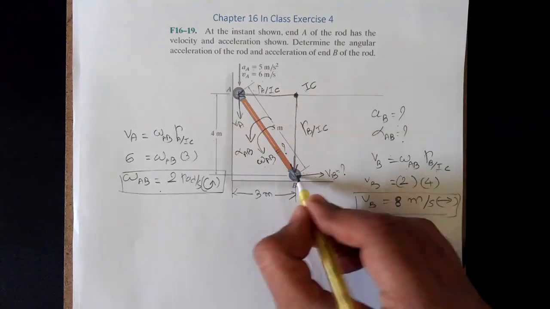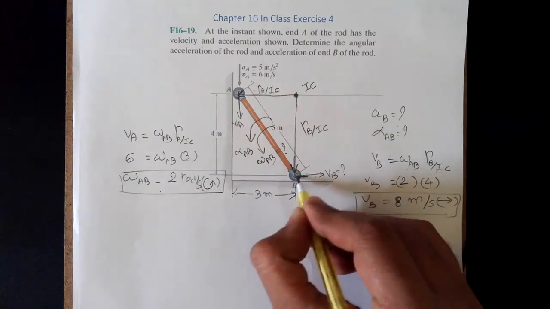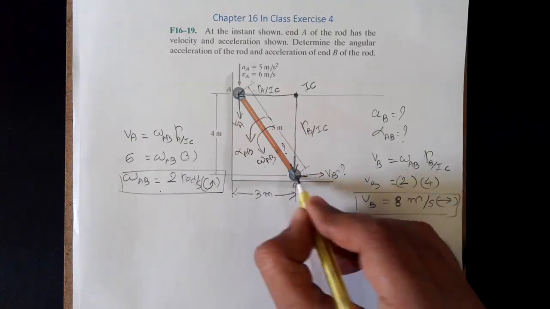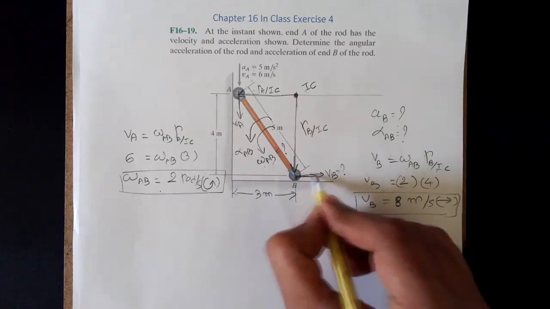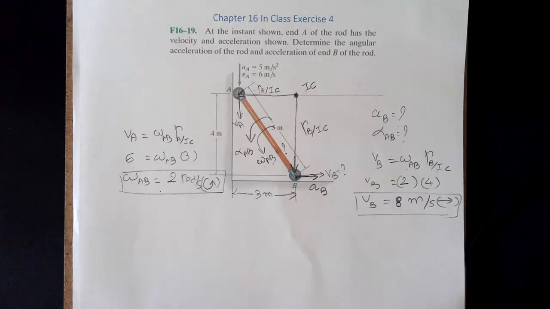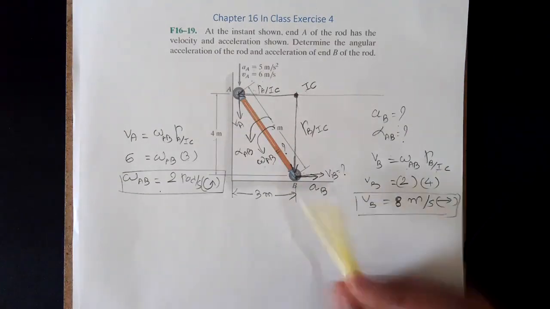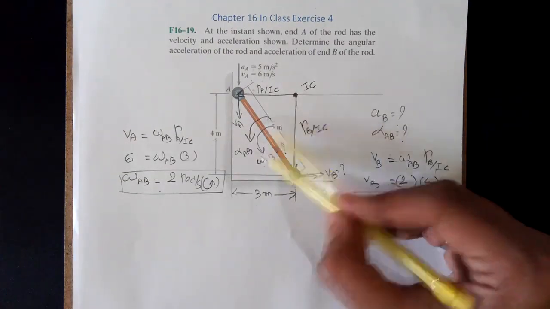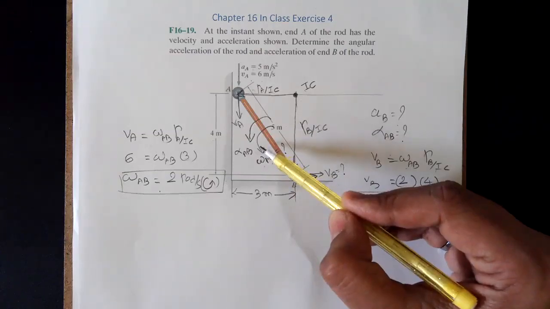And then we also assume that the acceleration of B end of the rod is also positive. So it's also in the direction of velocity. So this is acceleration of B. This is our assumption that B goes towards right and alpha AB is counterclockwise. We start with this assumption.